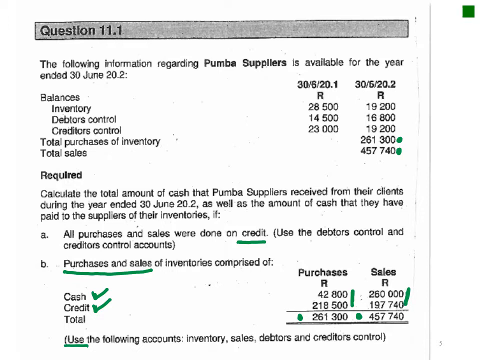So we are going to reconstruct how much was received from clients for the year, as well as the amount that they were paid to the suppliers for the year. But we are going to include a sales and inventory account, because now not everything is on debit and not everything is on credit for debtors and creditors. So in other words, debtors is only for credit sales and creditors is only for credit purchases.